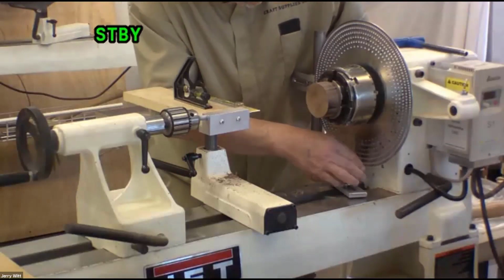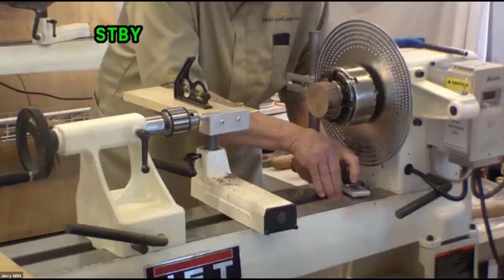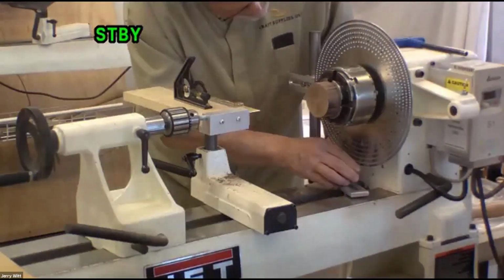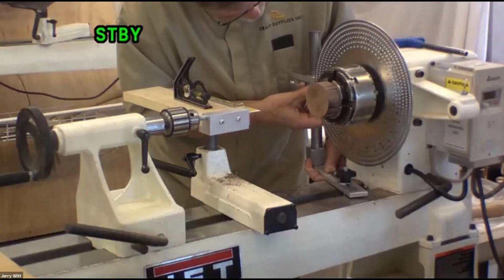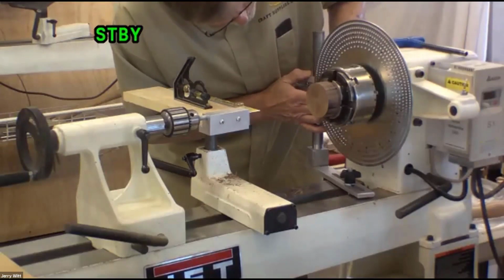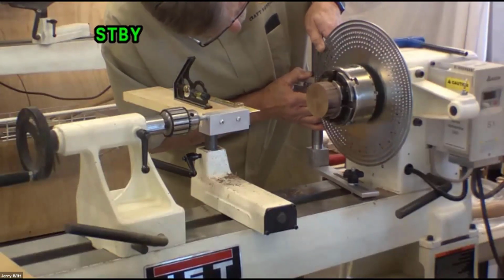And then I have to, the first time, get this set. This is the putziest part of the whole process, I think.